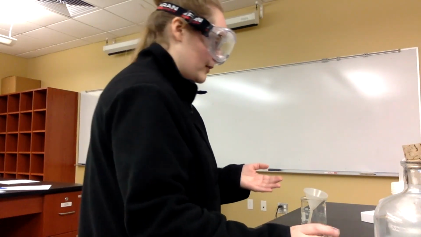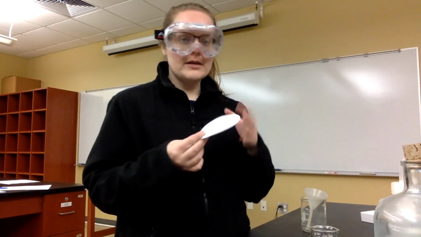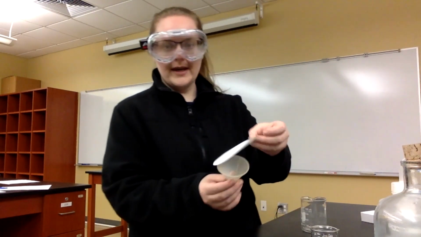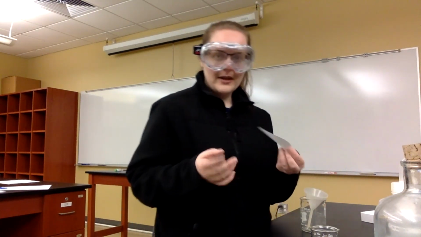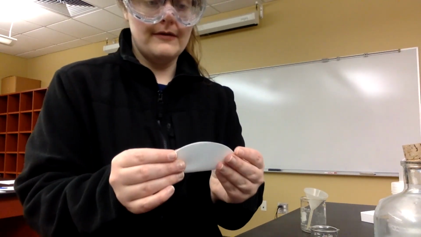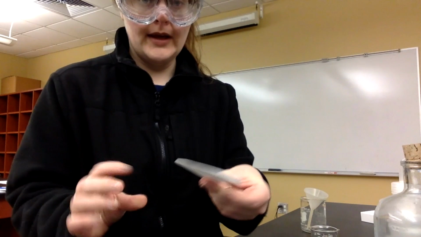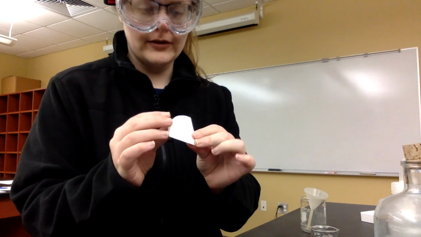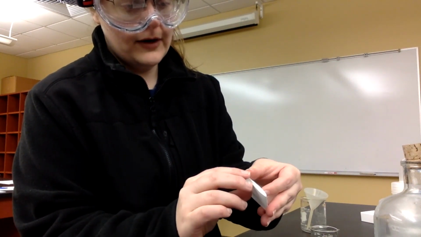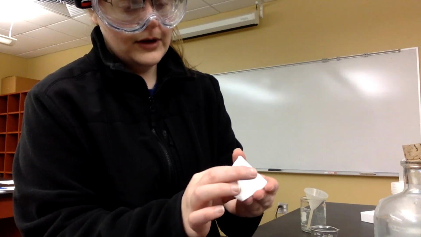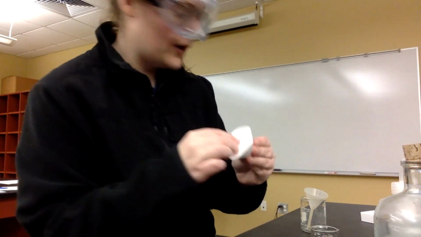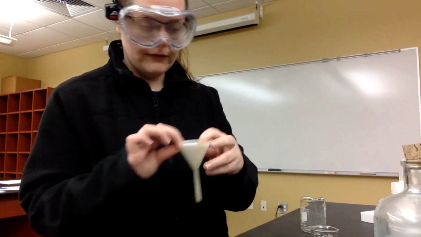So this is where the filter paper comes in handy. I'll grab a piece of filter paper here. One is enough to do the job, and you can see here that the filter paper is too big to fit into the funnel. So the way that I fix this is I fold the filter paper in half once, and then fold it again to make this almost triangle shape, and then stick my finger into the folds so that I have created a little cone, and this cone fits nicely into the cone of the funnel.